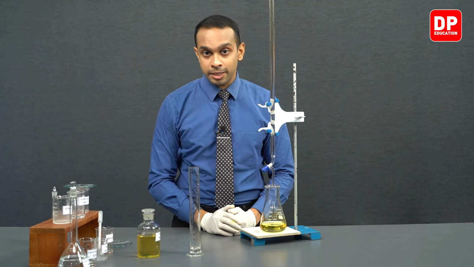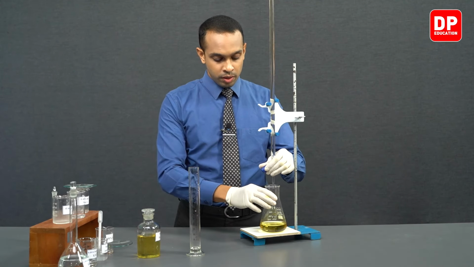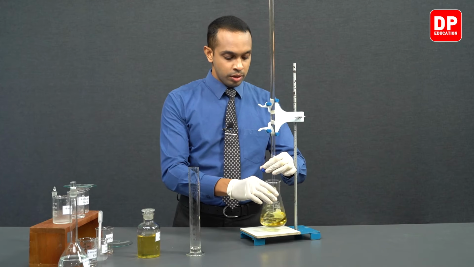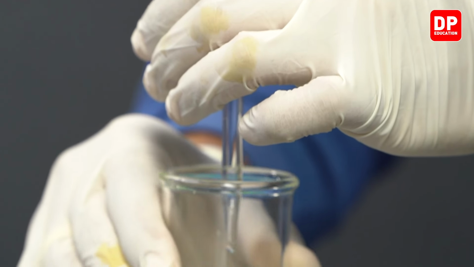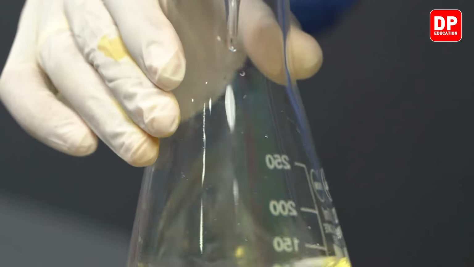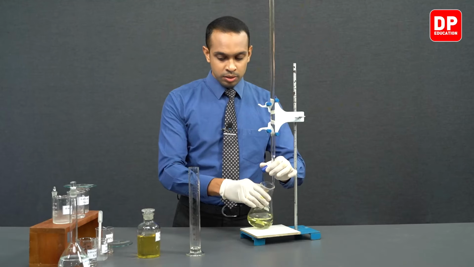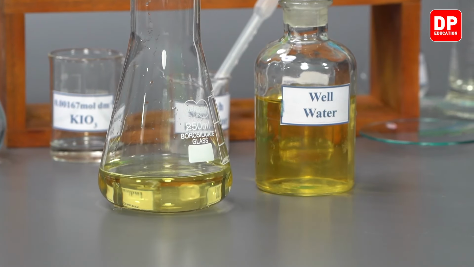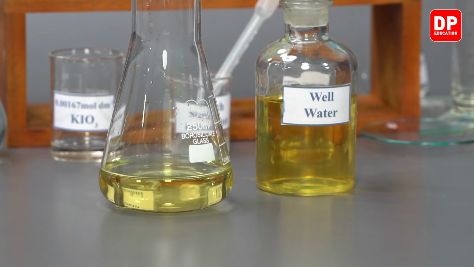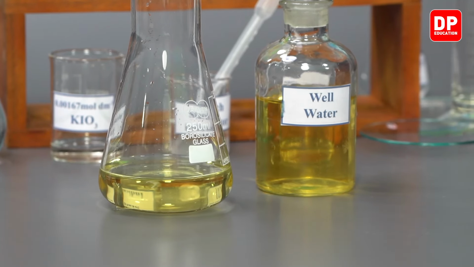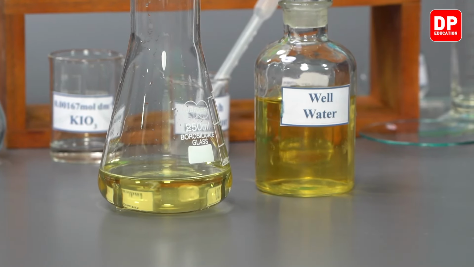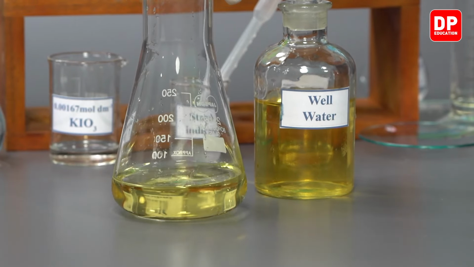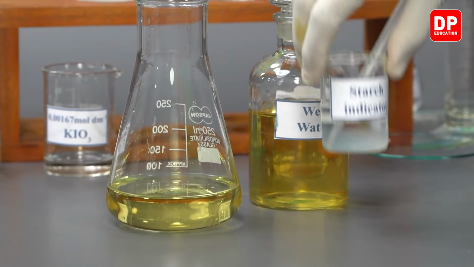to the 0 line. So now let's start adding our sodium thiosulfate solution little by little until we observe a pale yellow color. You can see we have already obtained a slight pale yellow color in the titration flask with the addition of a few milliliters of our sodium thiosulfate solution. And then at this point we can proceed to add our starch solution.